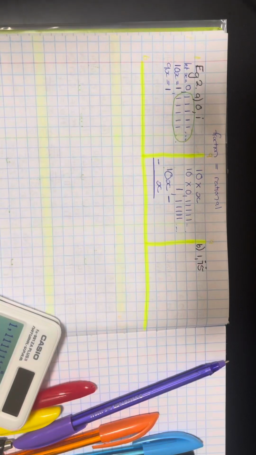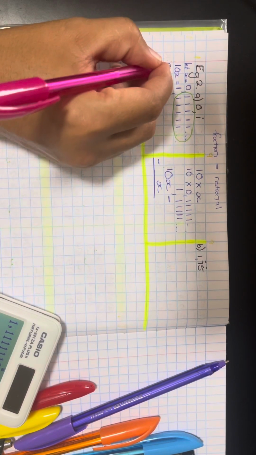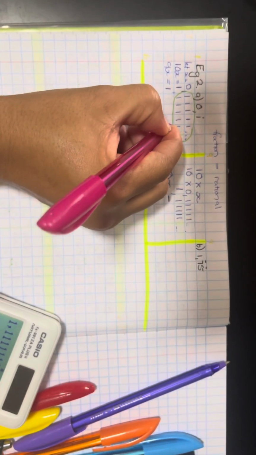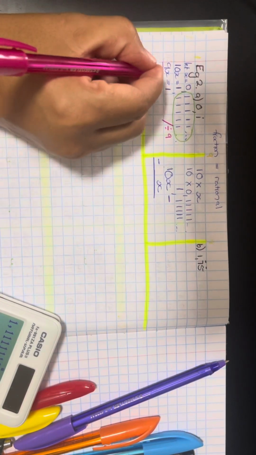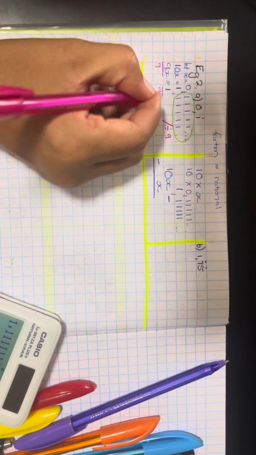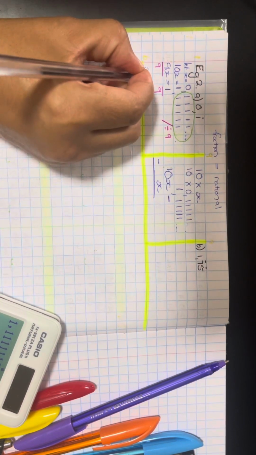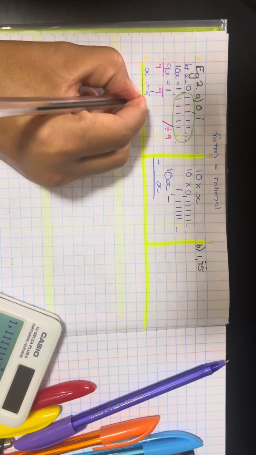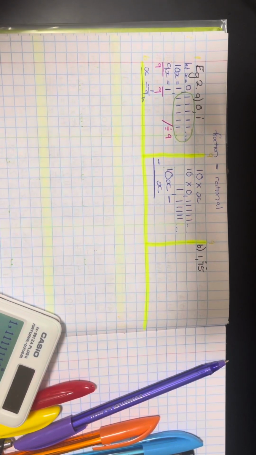In order to get a fraction, I'm going to say 9 times x, the opposite of multiplication is division. So I'm going to say divide by 9 on both sides. I can write it like this, or I can say divide by 9, divide by 9. So 9 divided by 9 is 1x, which is what I want, is equal to the fraction 1 over 9, and that is my goal. I wanted to prove that.